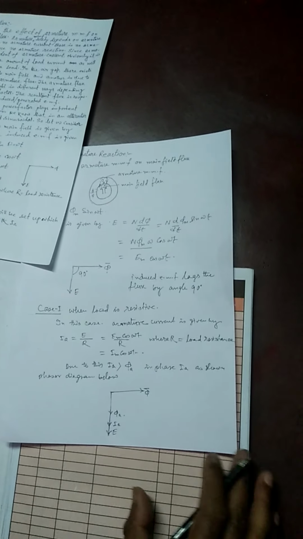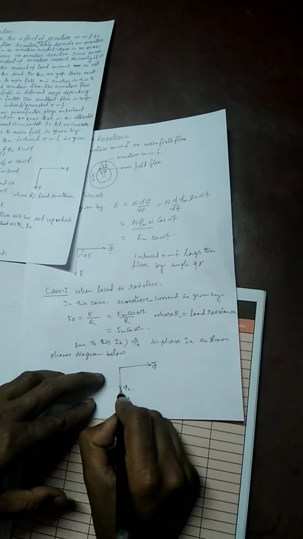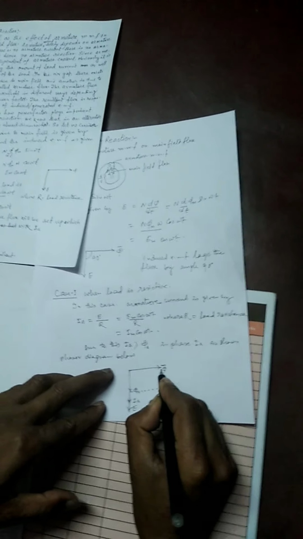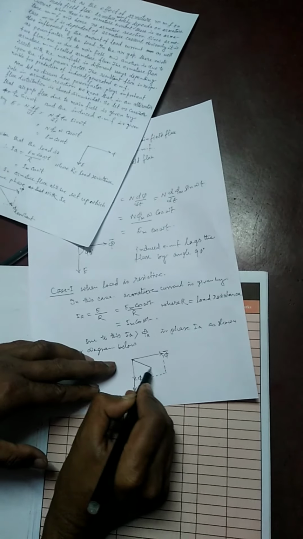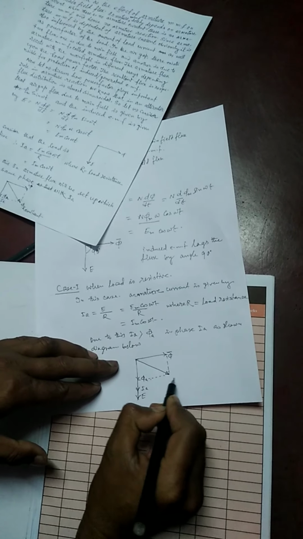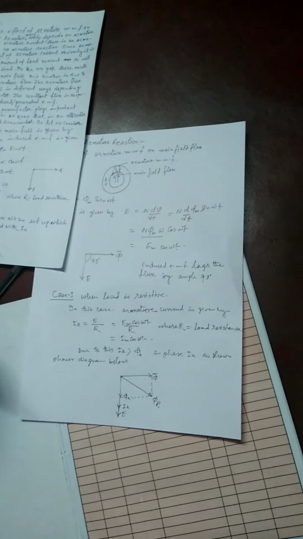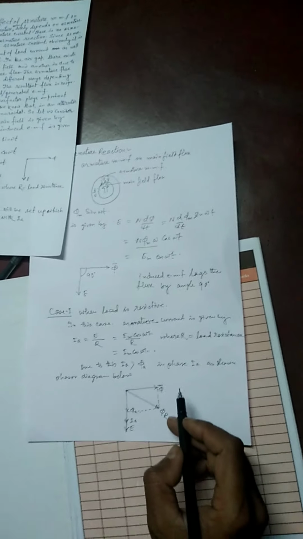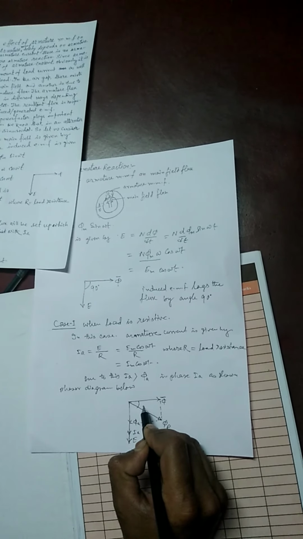From the phasor diagram, it is clear that armature MMF is at a quadrature of main field MMF. So the resultant will be like this. It is also clear that the resultant is no longer in the same axis as phi, but deviated by an angle theta.